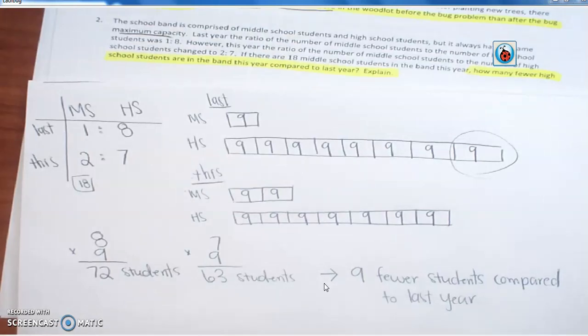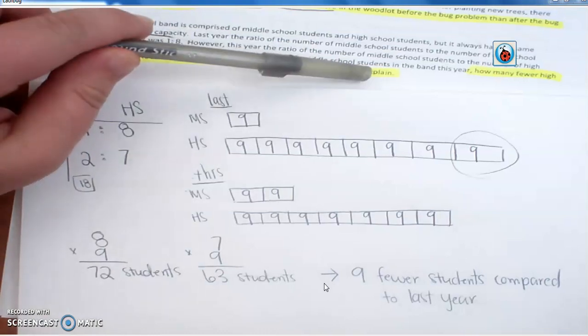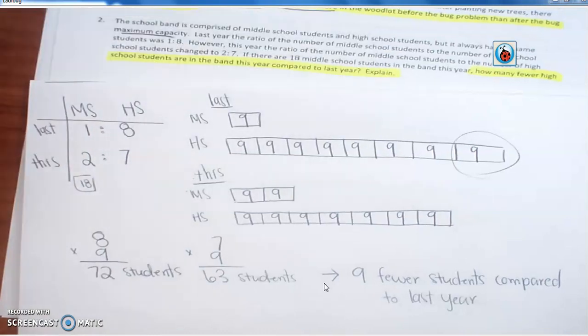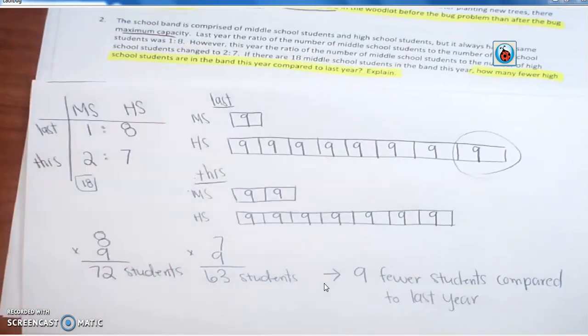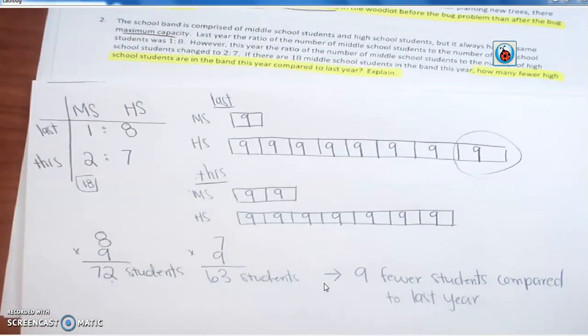Okay, and then make sure if your problem ever asks you to explain, that you could explain it using a tape diagram, 1 fewer box. You could explain it using your multiplication. You're justifying that you got the answer right, and you can do that both ways.